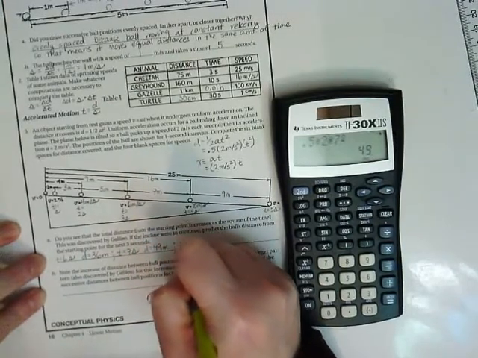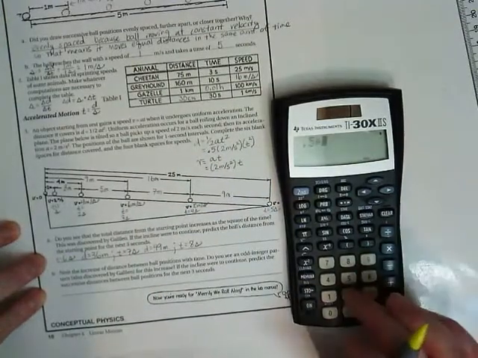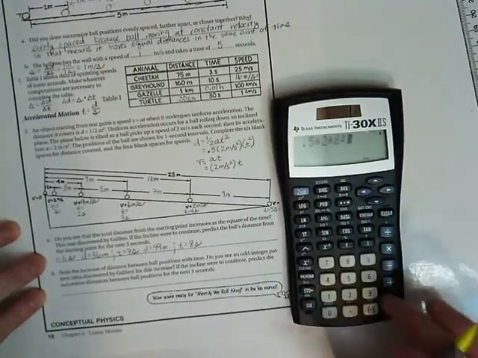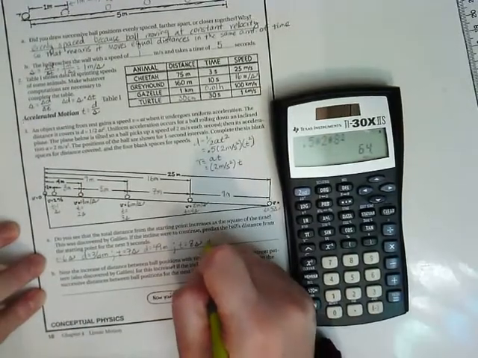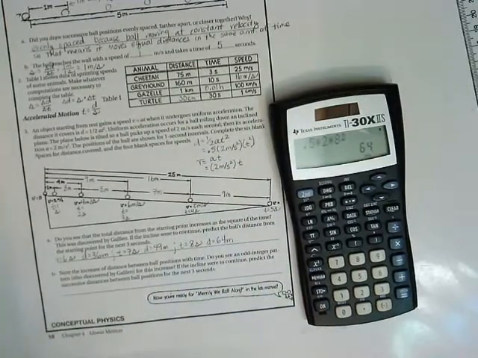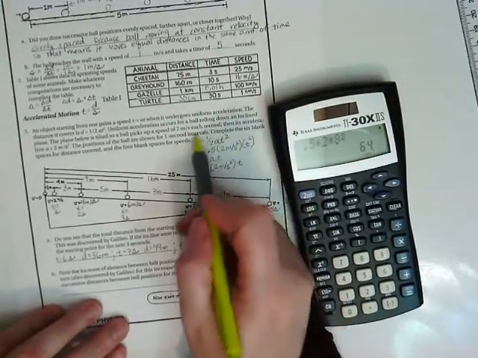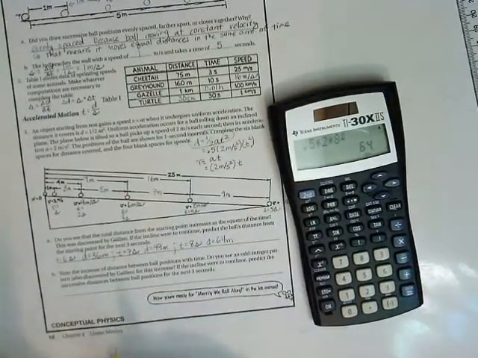If my time equals 8 seconds, 0.5 times 2 times 8 squared, my distance is 64 meters. So all we did here again was use this equation.